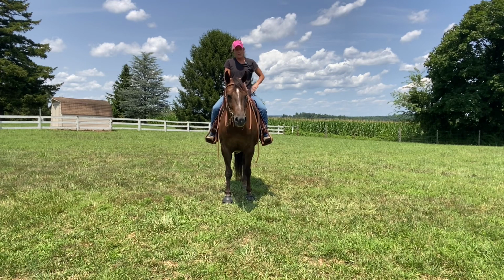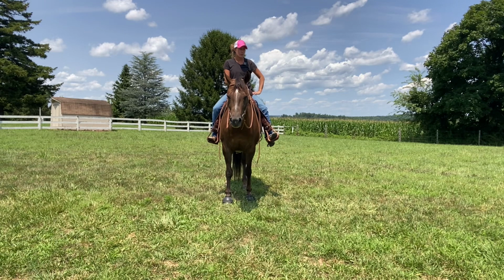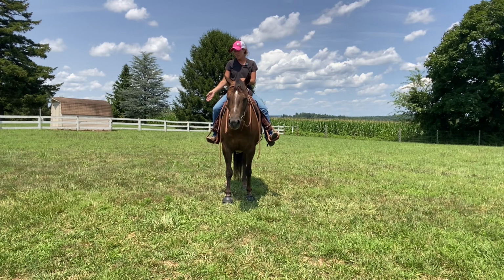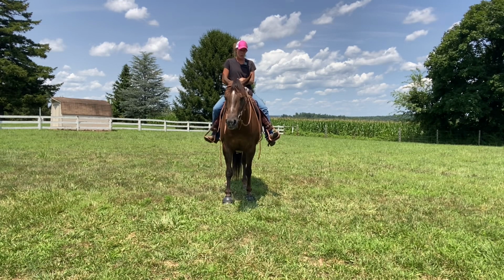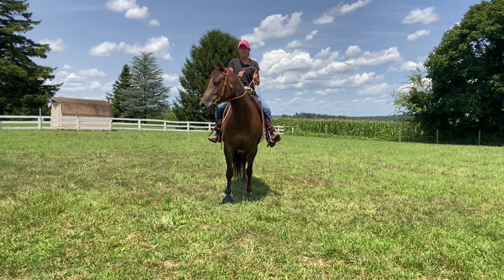So again, we are going to show an example of going to the left. Again, I want to open the door to the left. We want our horse to be able to feel free to go that way. We're closing the door to the right. Again, my weight's going to shift into my right seat bone, and my leg for this maneuver is going to be right behind the cinch because we are moving the rib cage and the whole horse laterally. Again, if your leg's too far forward or too far back, you're probably not giving your horse the right cue. You're not communicating to them properly.